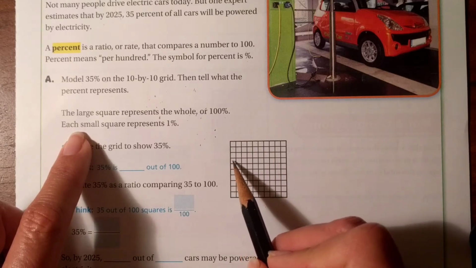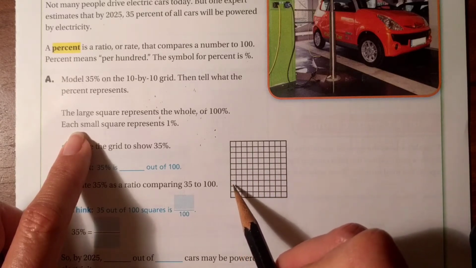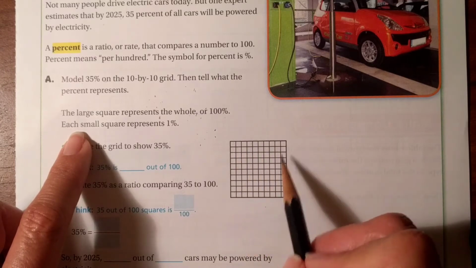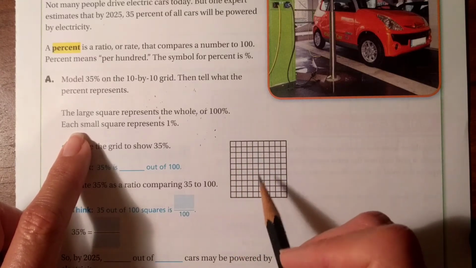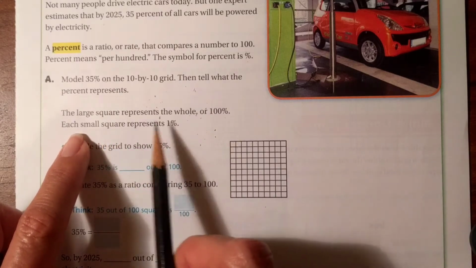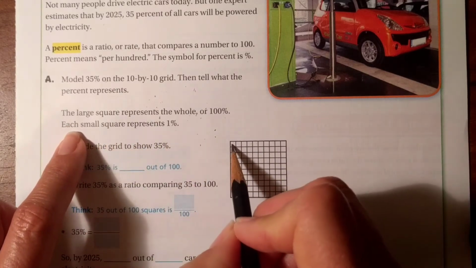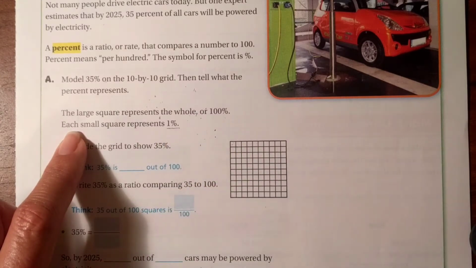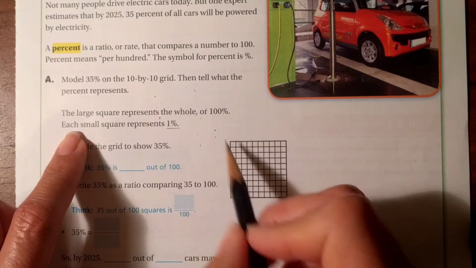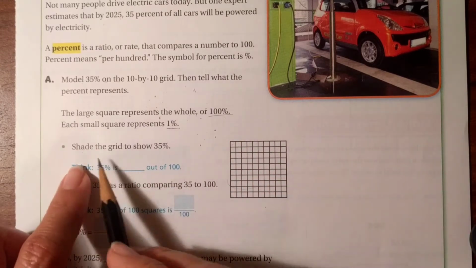So this is a 10 by 10 grid. If you multiply 10 times 10, you get 100. Each small square, each one of these teeny tiny squares, equals 1% of this 100%.